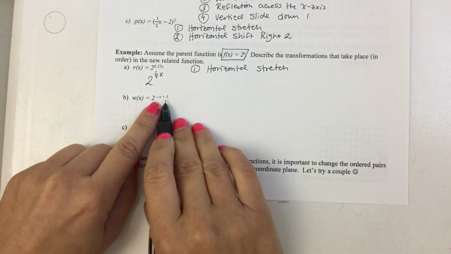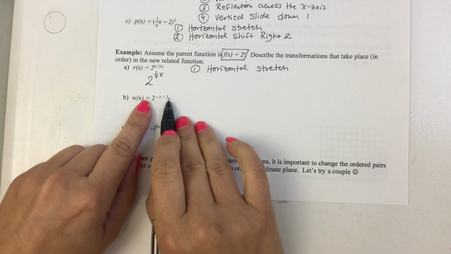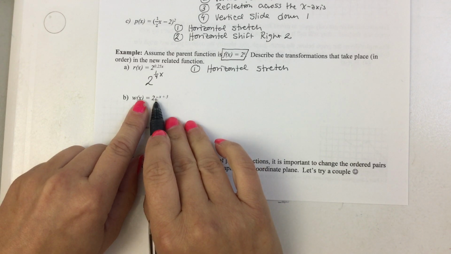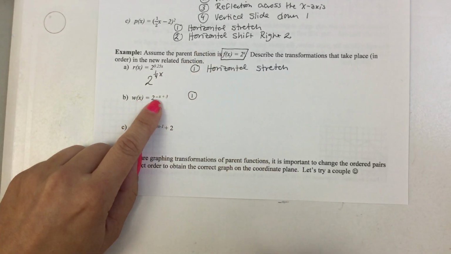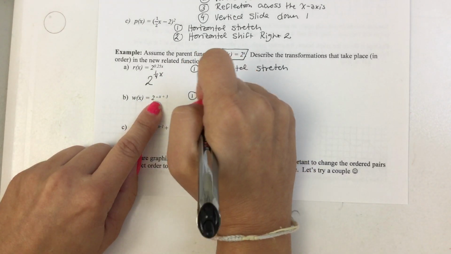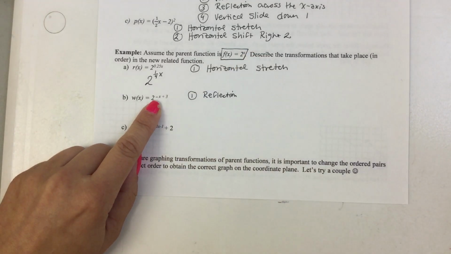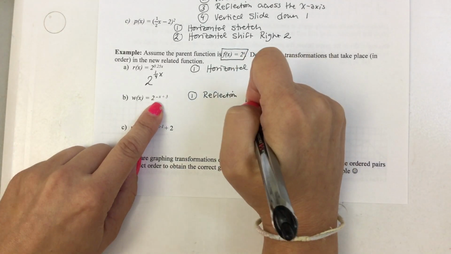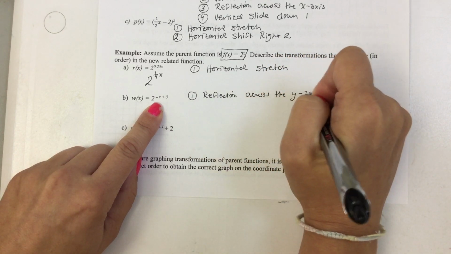Next one, again, the changes are all inside of the exponent, so that means that they're going to be horizontal. I have multiplying by a negative and then adding. Multiplication comes first. When you multiply by a negative, that's always a reflection. If it is only to the x, it's a reflection across the y-axis.